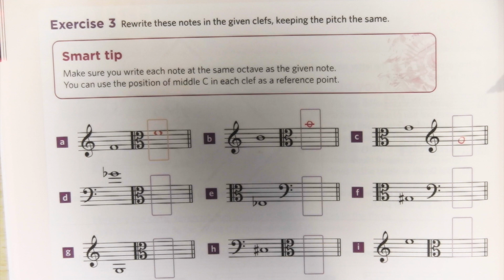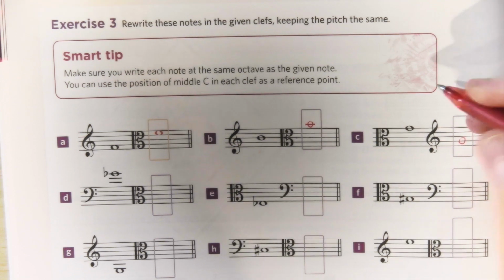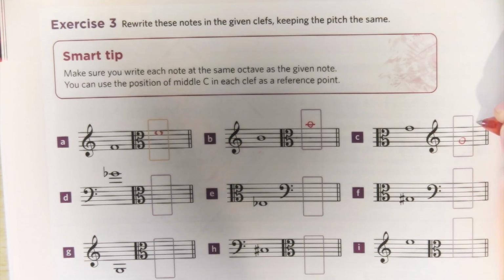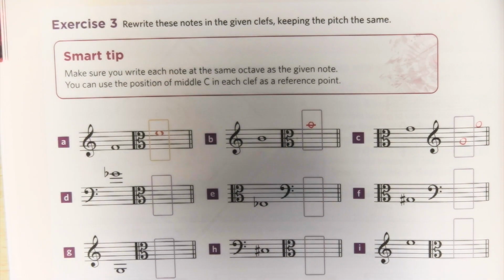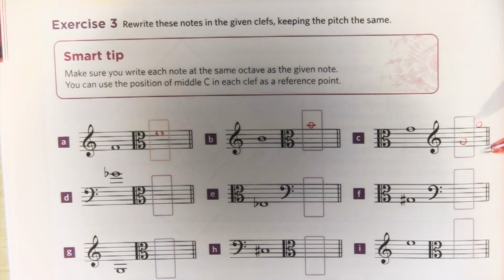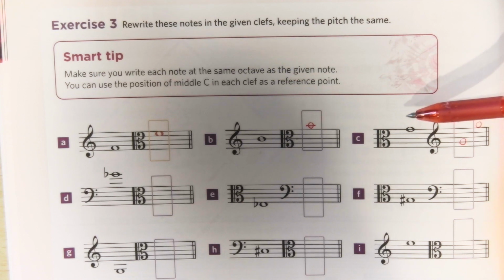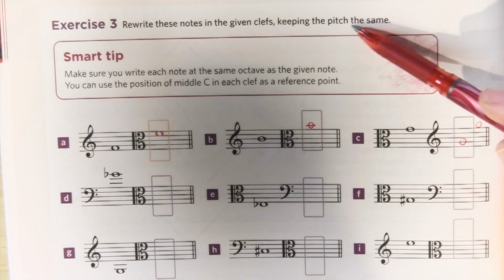if the pitch you want to know, middle C, are you above or below? This is because if we would write this G up here, that would make this answer incorrect because the octave is different. They want us to keep the same pitch.